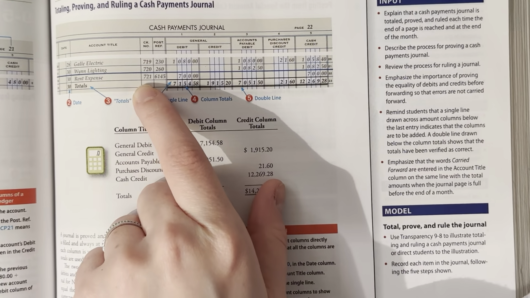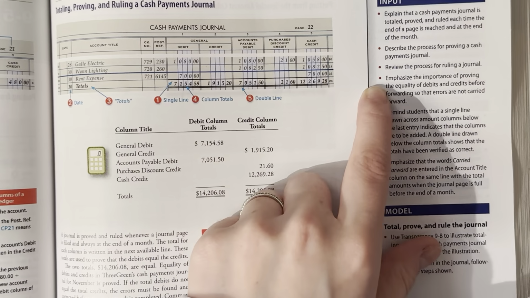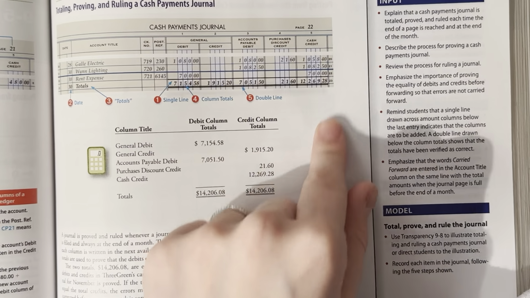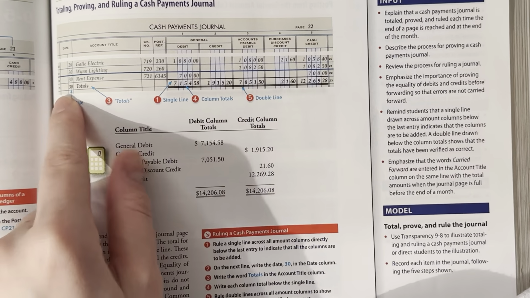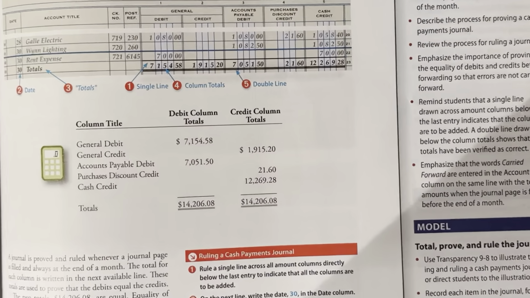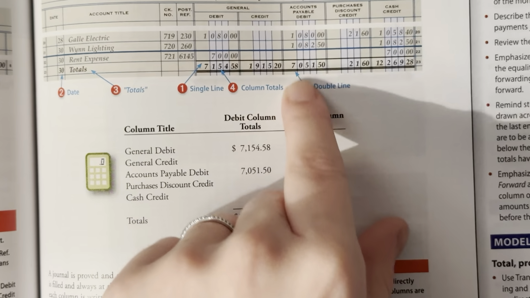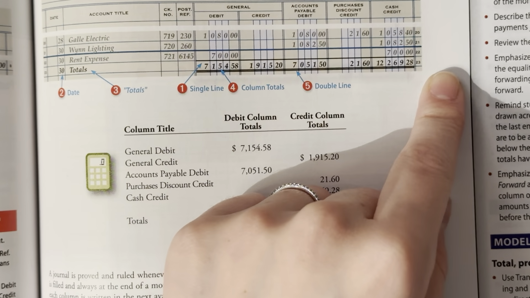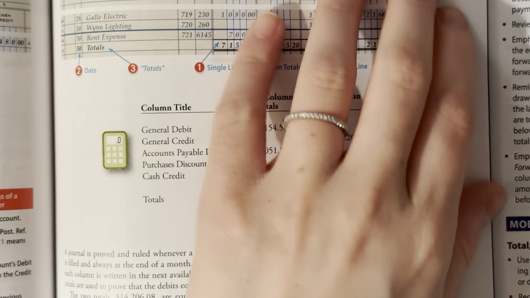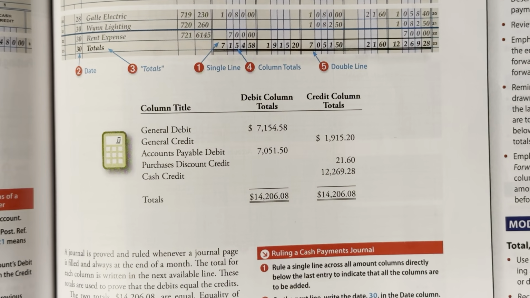So here we are single lining it, saying let's add up our columns. We put the date, which is the end of the month. That's when we should be doing this. We put totals, and then we add up each column. Here, we want to make sure our debits equal our credits. If they don't, we messed up somewhere along the line.